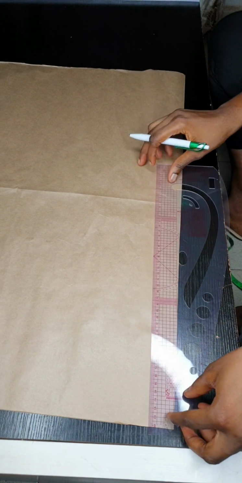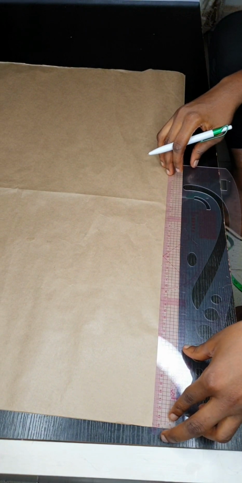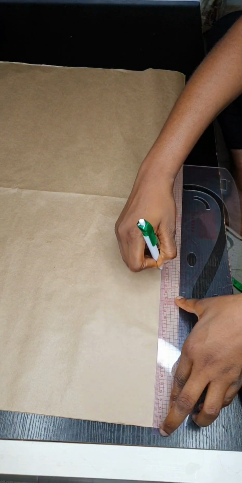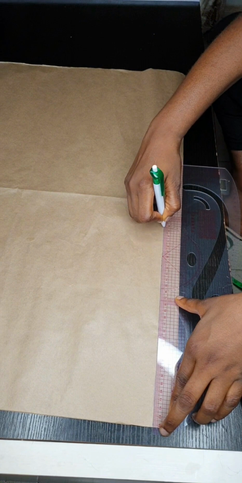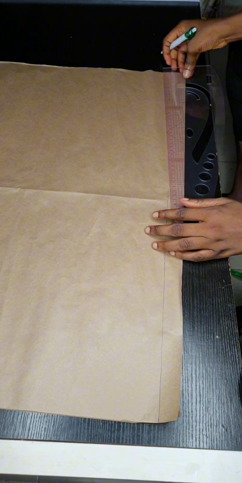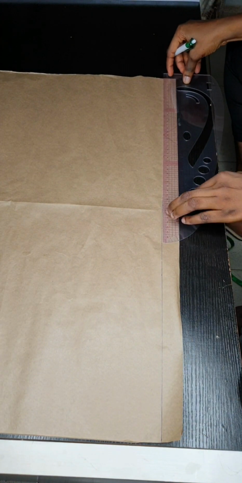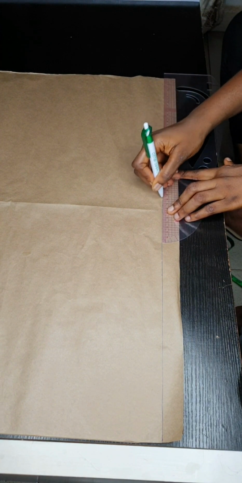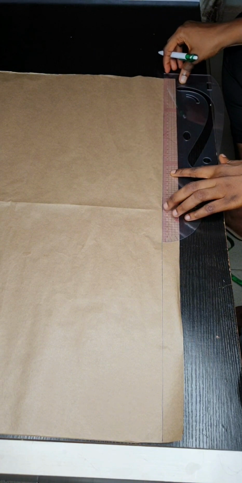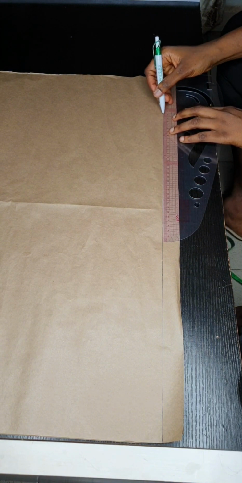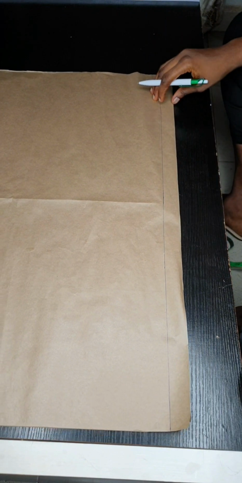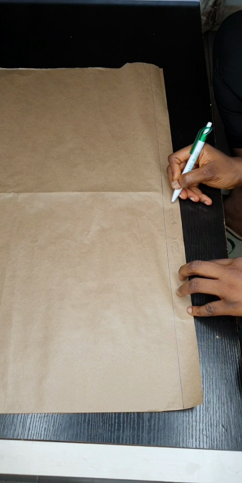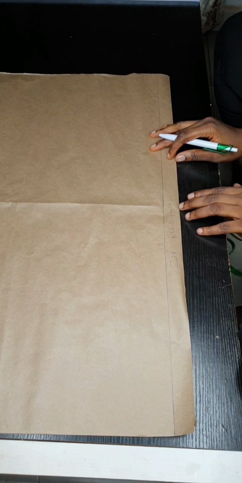When we are done taking that 1 inch, we're going to rule a straight line down across those points. Then we're going to label it as zip allowance, so that we won't forget it when we are cutting our fabric.